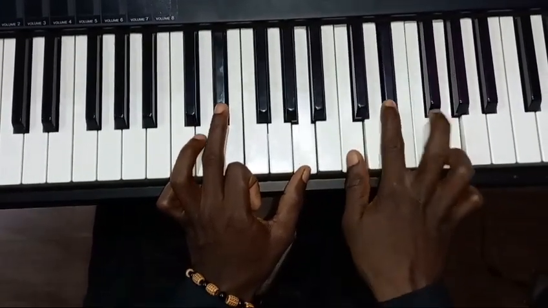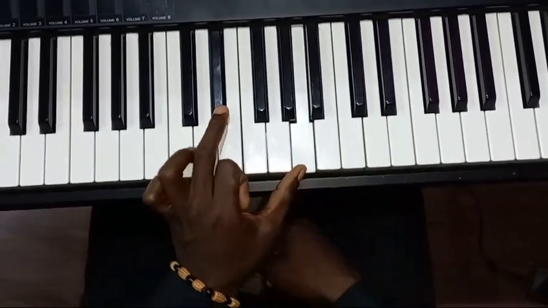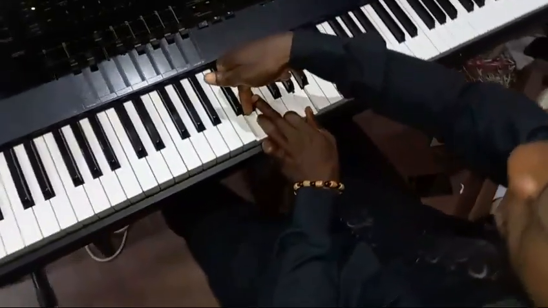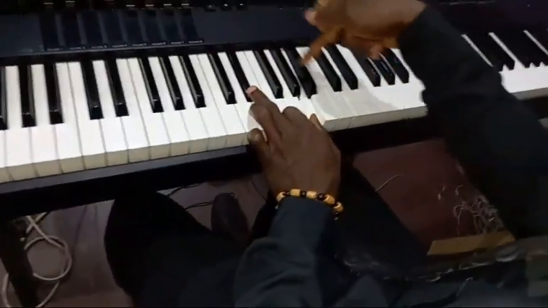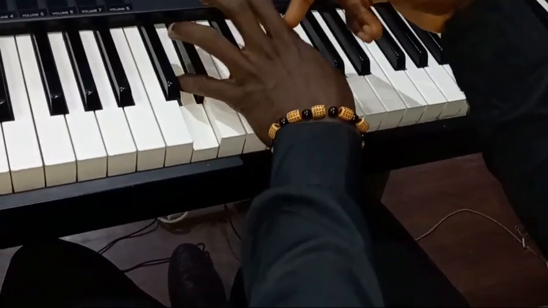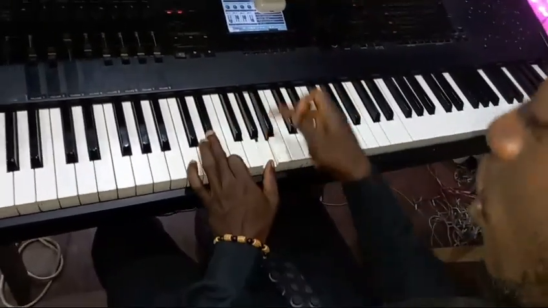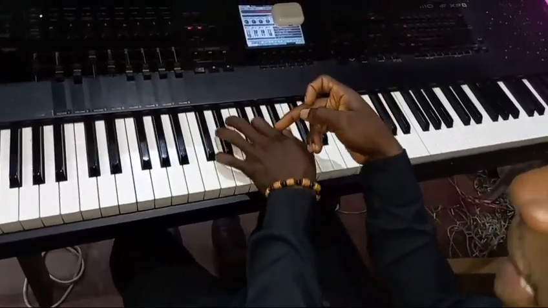because of the melody. Now these tritones, the way you can resolve this is this is going up, this is coming down. Can you see? Can you hear that? This is going up, this is coming down. So you can resolve this. That's the 4th.